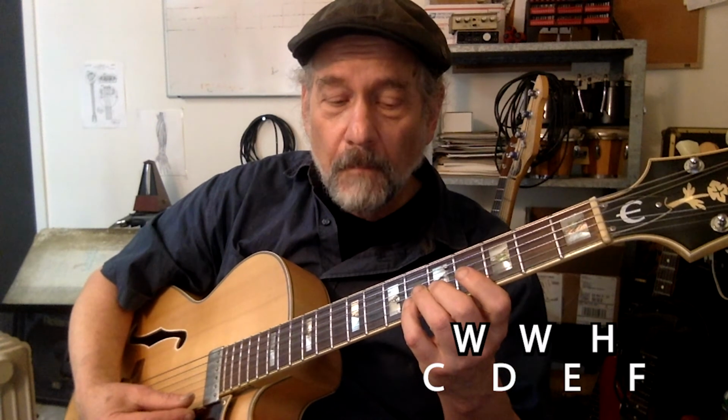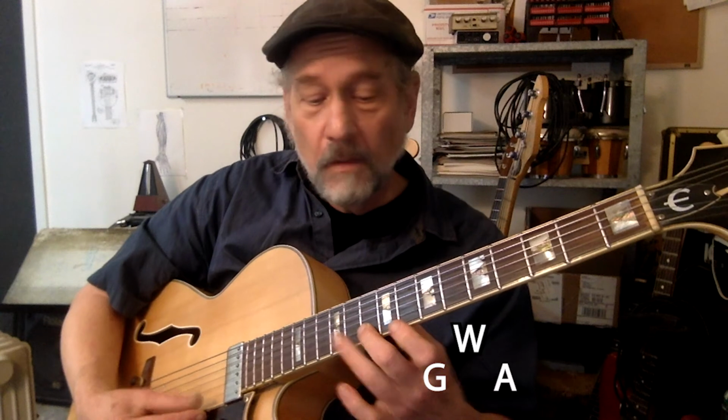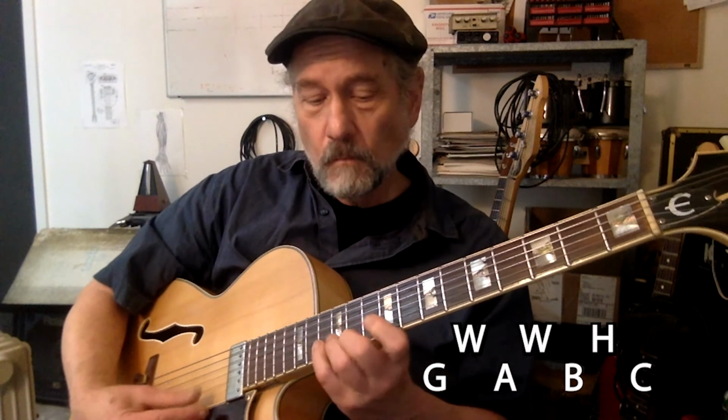Those 4 notes, whole step, whole step, half step, are then followed by another 4 notes that have the same exact structure. So if we go to G, which is on the 8th fret, with the 1st finger, A with the 2nd finger, B with the 3rd finger, and C with the 4th finger, we find that the second half of the scale follows the exact same structure as the first half. So we've got whole step, whole step, half step, and then back the other way.